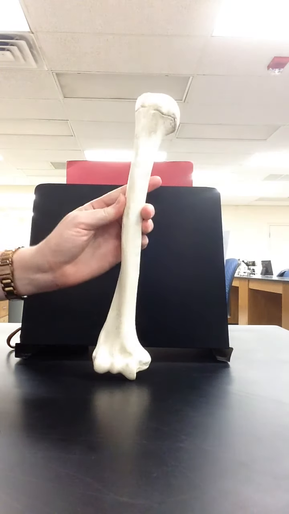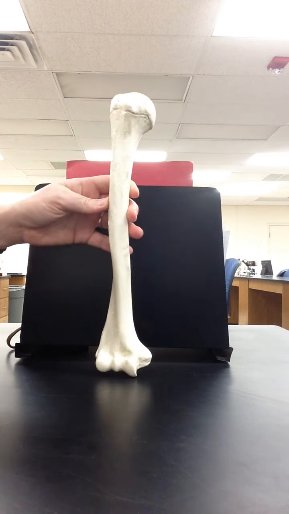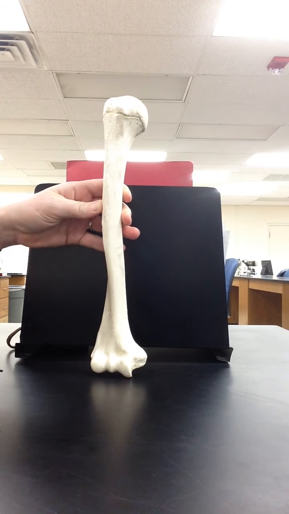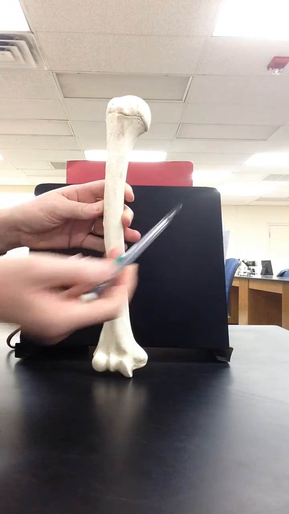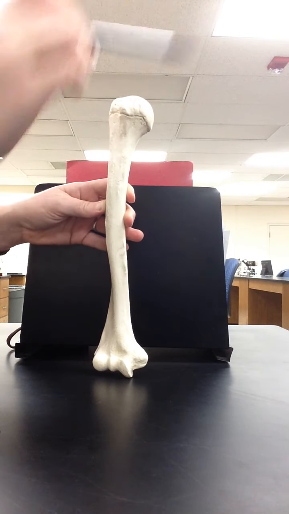This video will cover the upper extremities, so your arm, which includes your humerus, and your forearm, which includes the radius and the ulna. So here we have the humerus, and there are a couple of things I want you to be able to identify on it. Here we have the head of the humerus, which articulates with the glenoid fossa of the scapula.